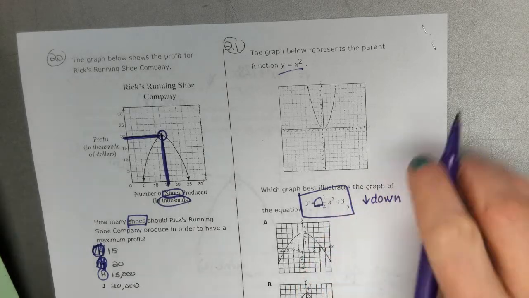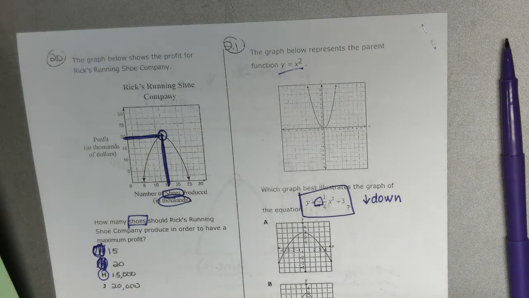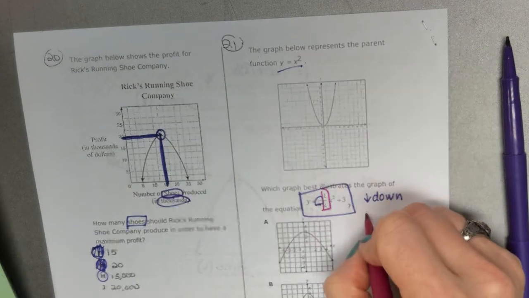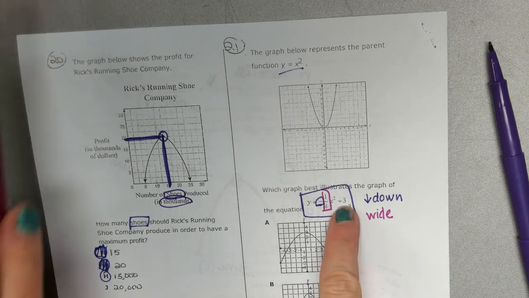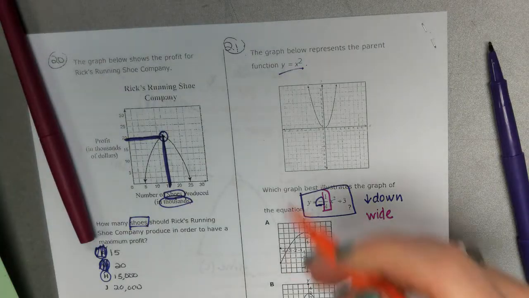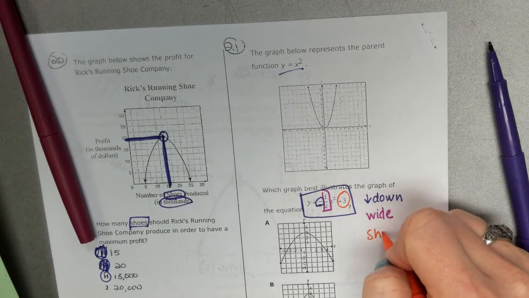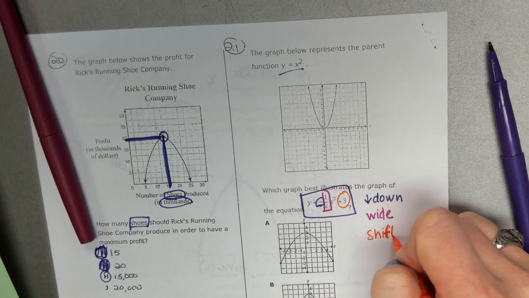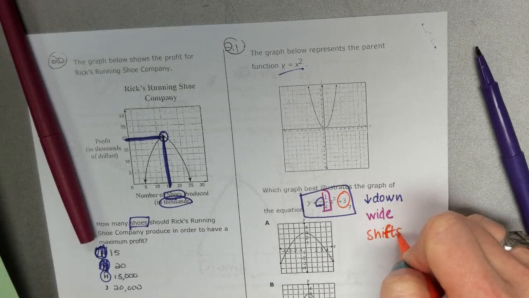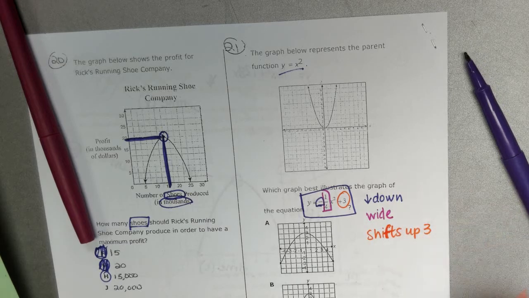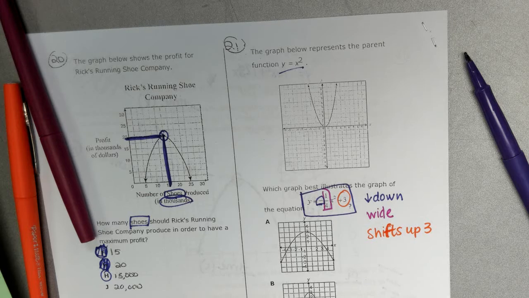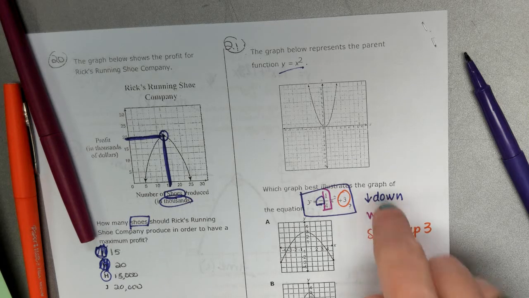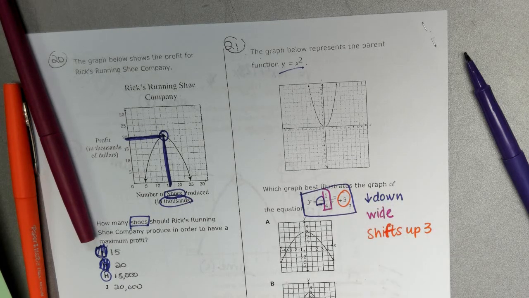It is a fraction, so fractions tell us it's going to be wide, and plus 3 tells us that it's going to shift up 3. So it's pointed down, it's wide, and it shifts up 3.